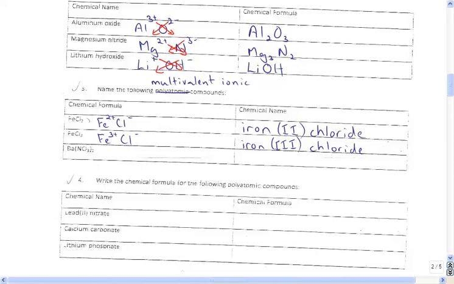And just to recap, for Roman numerals, if it's a 1, which is possible, we use I. Roman numeral 2 is II. Roman numeral 3 is III. Roman numeral 4 is IV. You wouldn't see any metals that would form anything higher. I can't recall a 5. If there was a 5, it would be V.